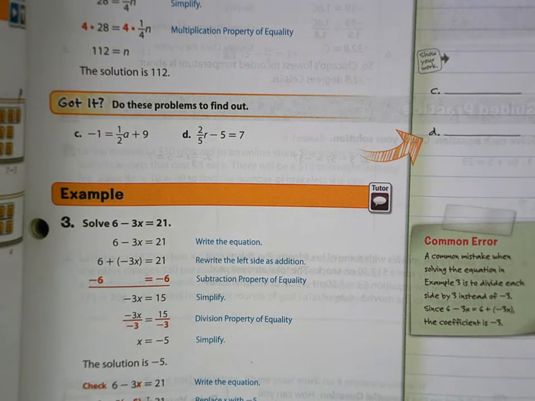All right, so for C, what did we get for an answer? Isabella, what do we get for an answer? I got negative 16. Negative 16? Okay. Did anyone get the same answer? Do we agree or disagree? Disagree? Okay, let's work it out.